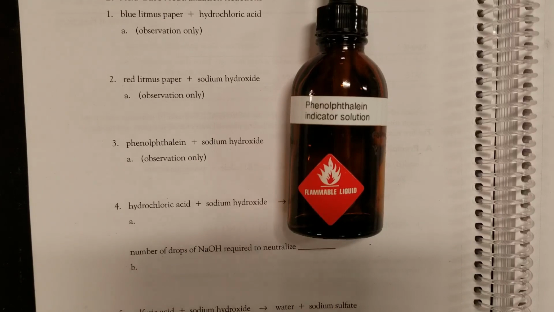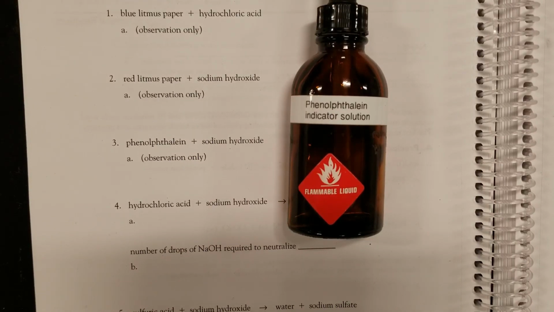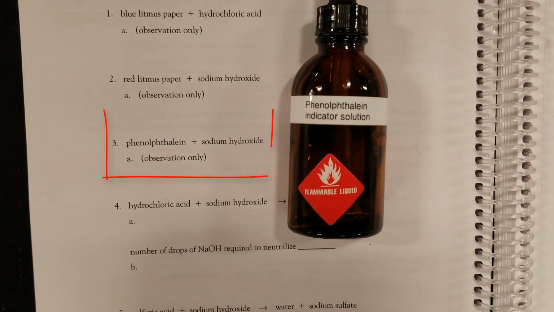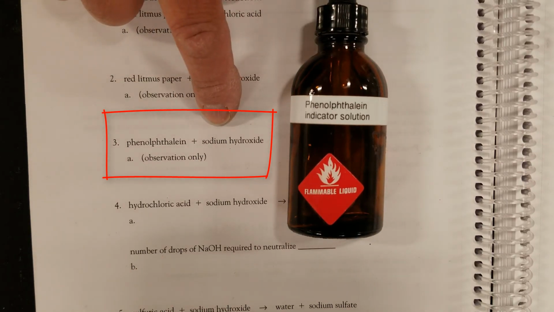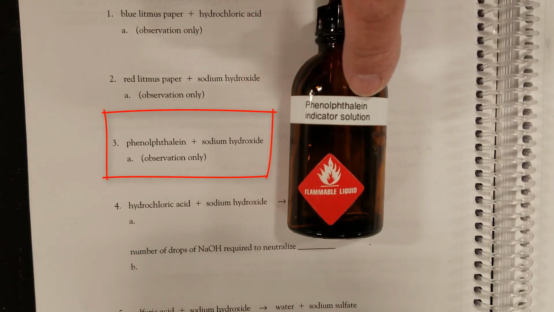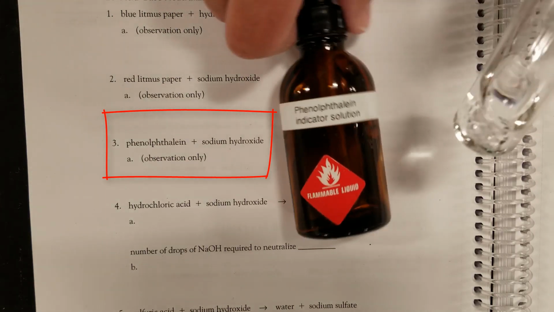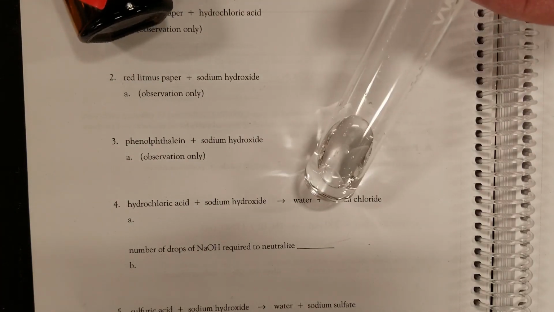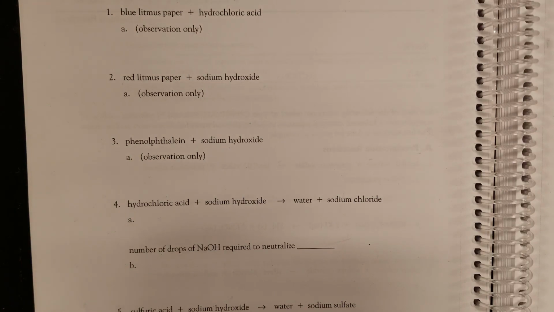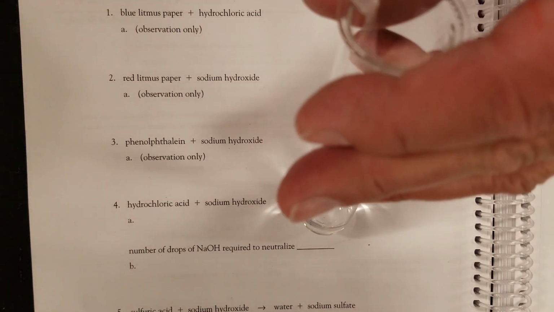Okay guys, we're on number 3 here. We're going to explore what happens when you add sodium hydroxide to a solution of phenolphthalein. So, here's our large test tube with some water. We'll add 1 drop of phenolphthalein.